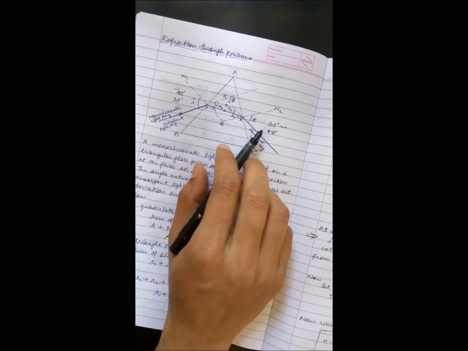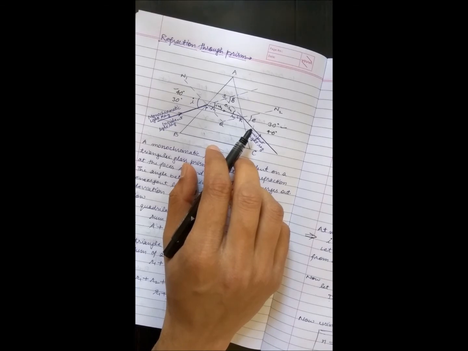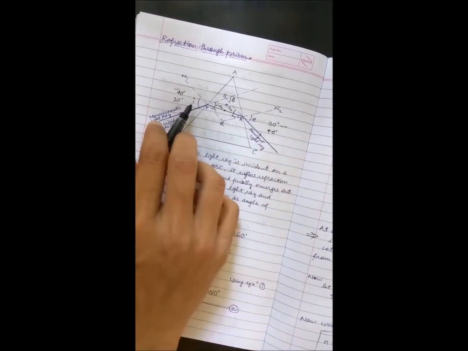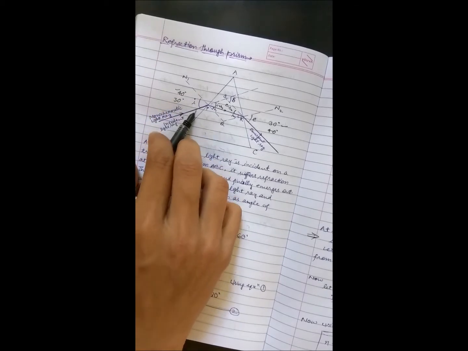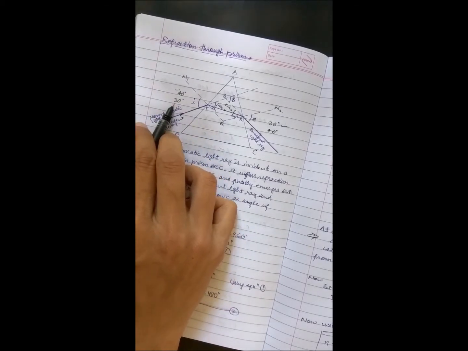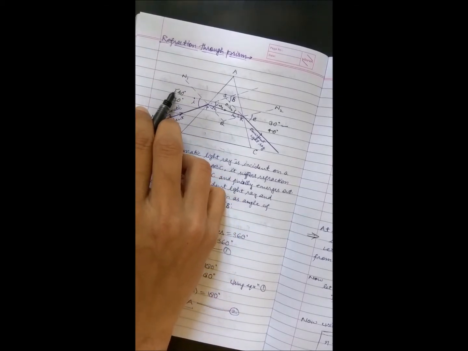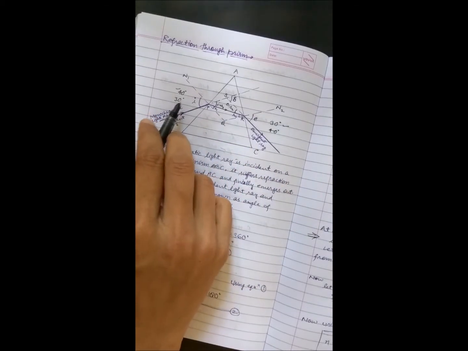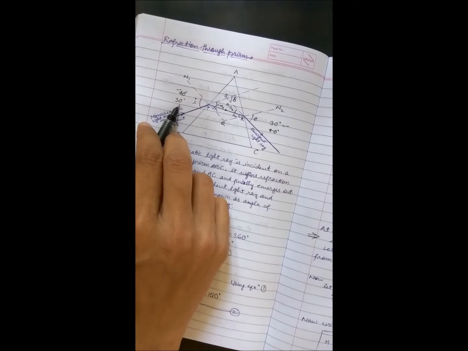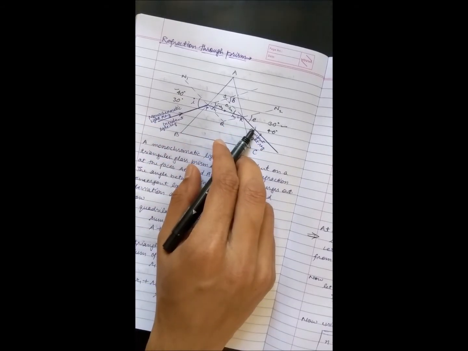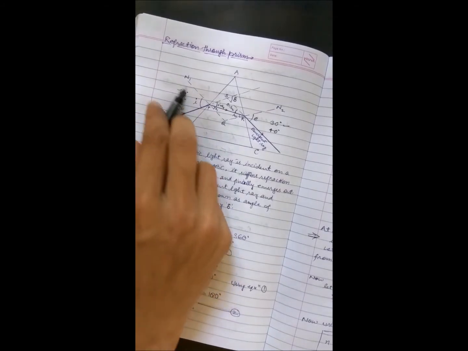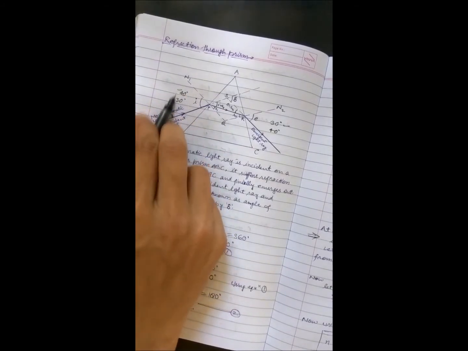And if at this time the angle of incidence at this face is 40 degree, then angle of emergence becomes 30 degree. Means one time if I am taking this 40 degree, it is 30 degree. If I make this angle 30 degree, then this angle becomes 40 degree. Means delta is the same for two values of angle of incidence, 30 degree and 40 degree.